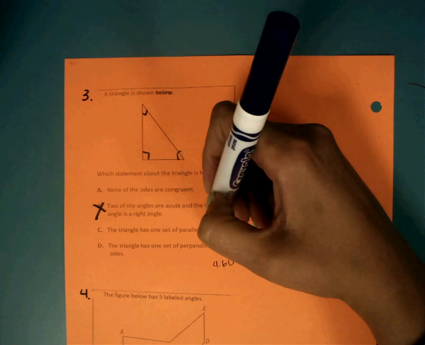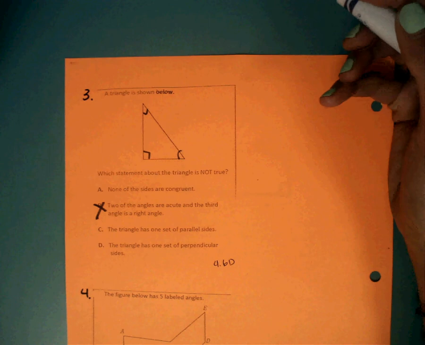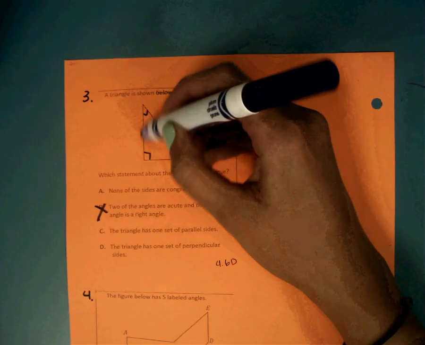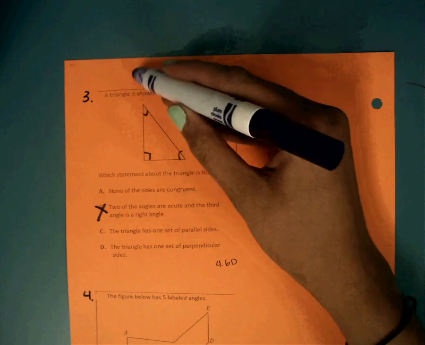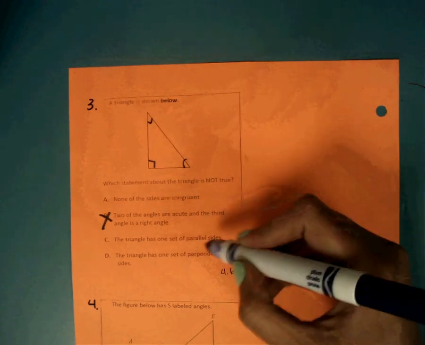C, the triangle has one set of parallel sides. Do you see any parallel sides? I don't see any parallel sides, because this one comes together with this one to form a perpendicular line. These two come together to form intersecting. These two come together to form intersecting. So that might be it.